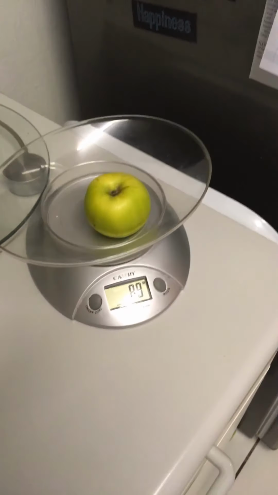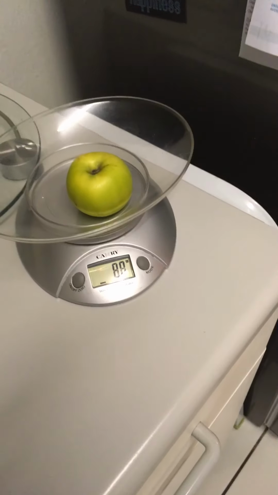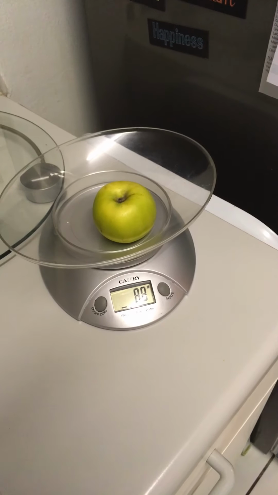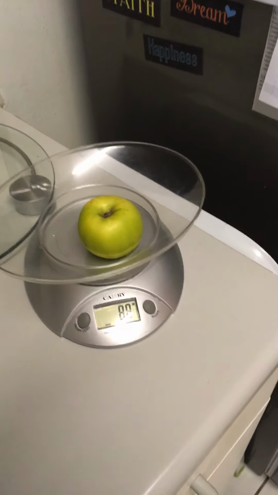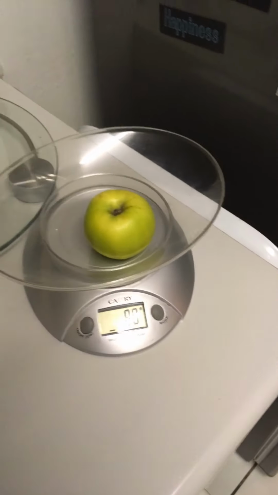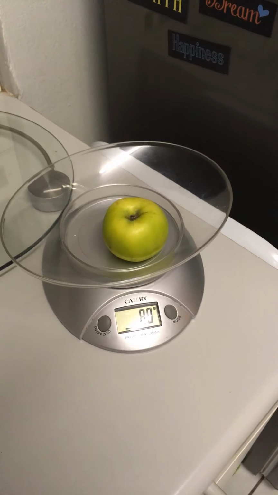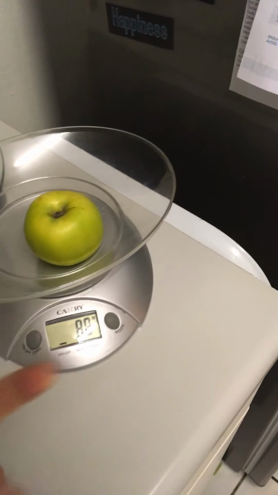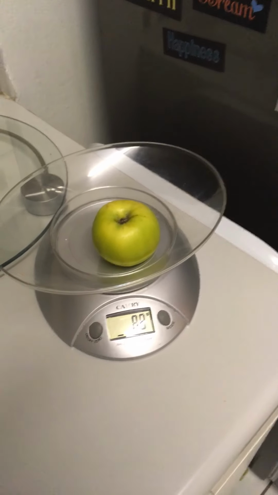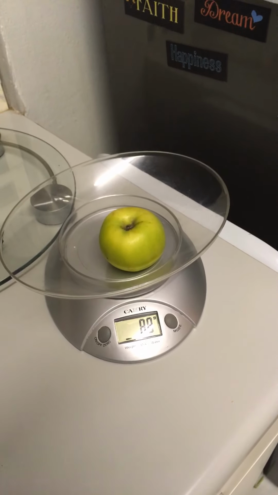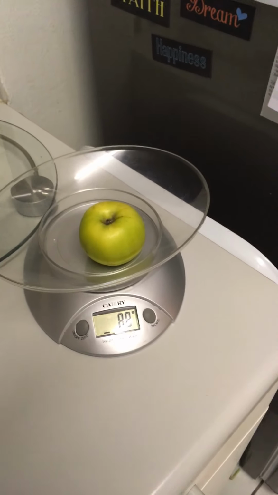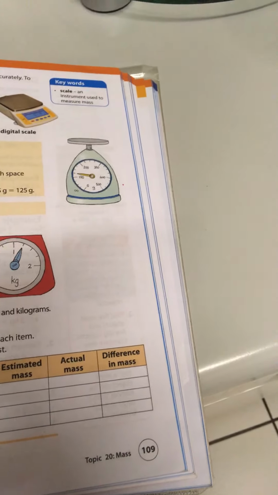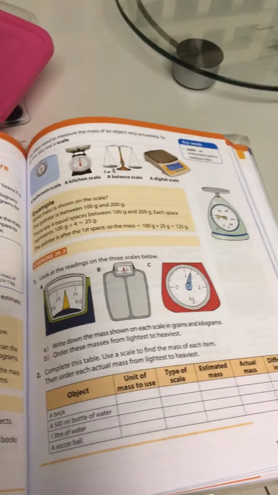Remember when I guessed first, I said it's between 80 and 90 grams. So let's say I said it was 80. That means I was off by 8 grams, meaning I estimated 8 grams too small. If I would have guessed 90, which was my other guess, I would have guessed 2 grams too many. So that's how you work out the difference between the estimation and the actual mass. But I will help you, and it's not too difficult.